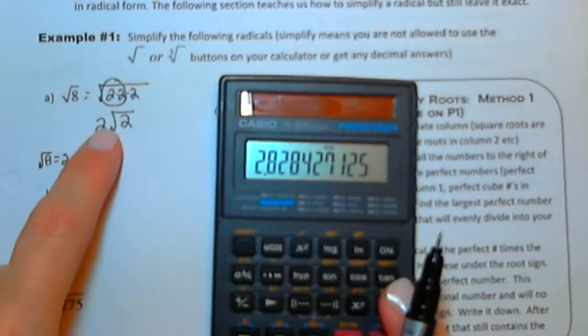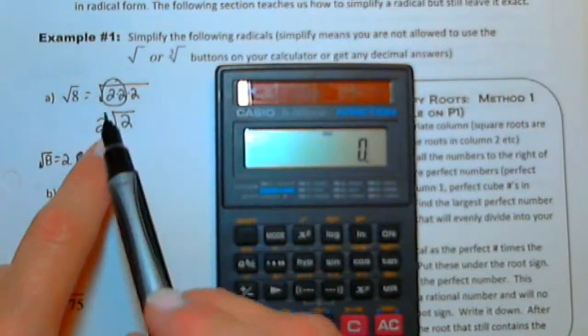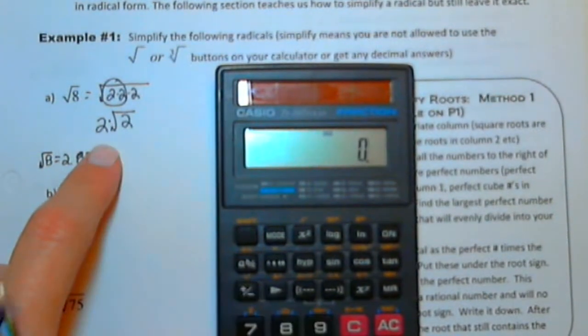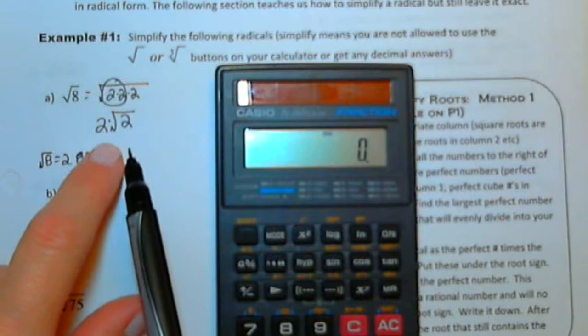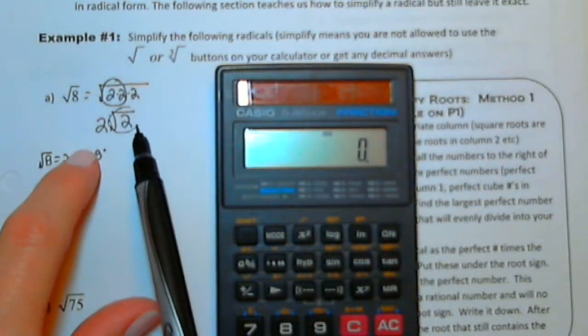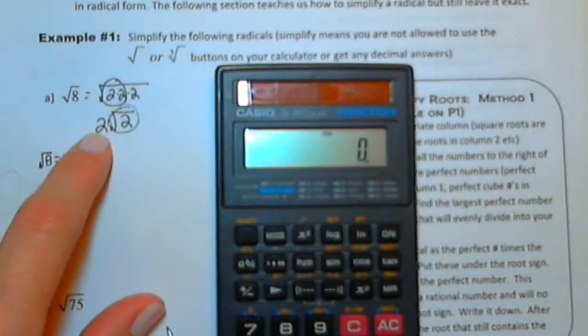Now, I'm going to punch in 2 root 2. And what that really means is there's actually a times sign between there. It means 2 times root 2. So on my calculator, I'm going to work a little bit backwards. I'm first of all going to find the decimal value of this guy. And then I'm going to multiply him by 2.